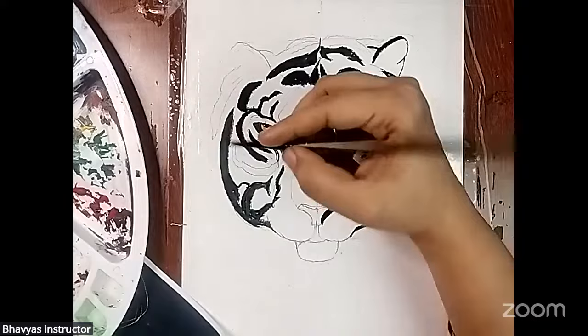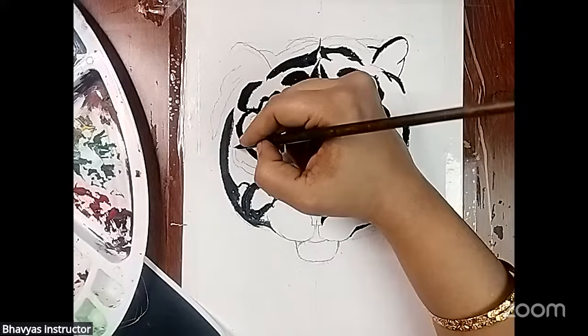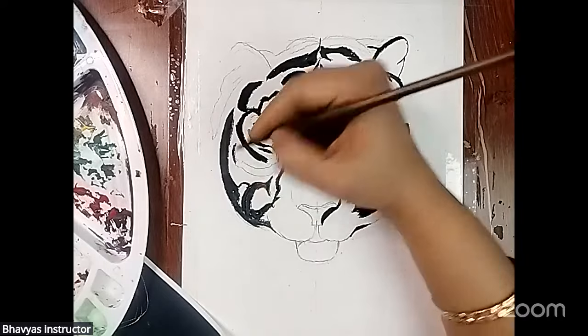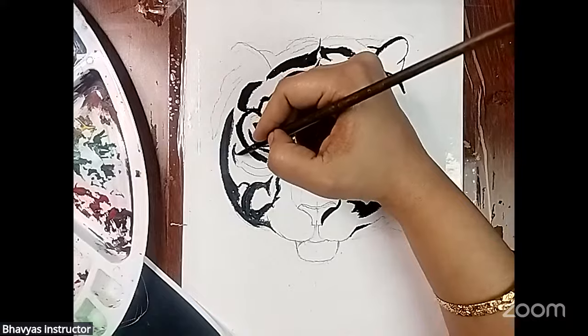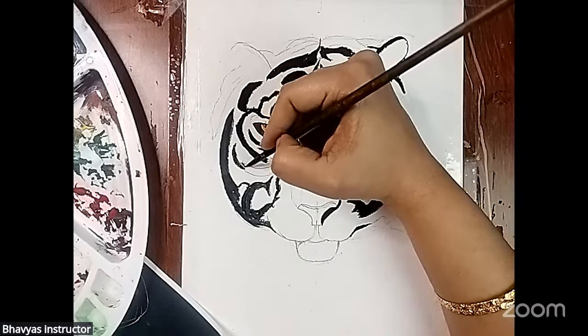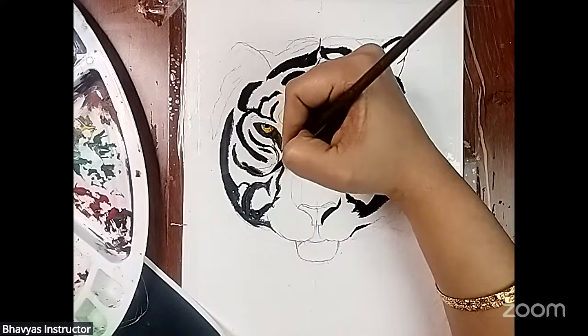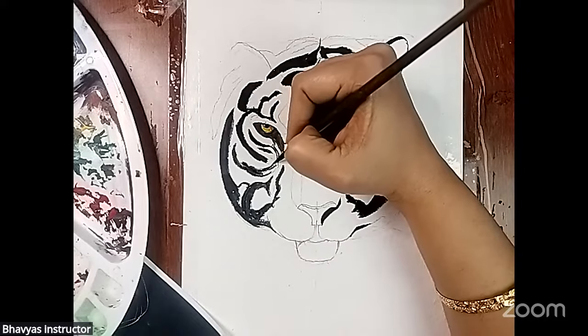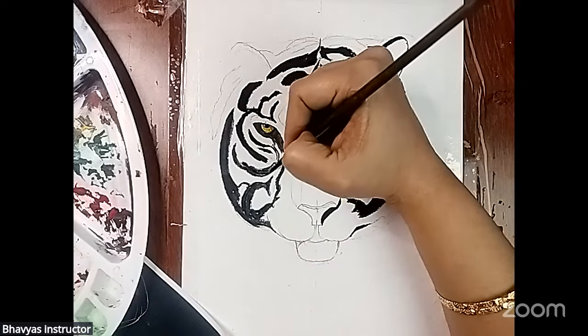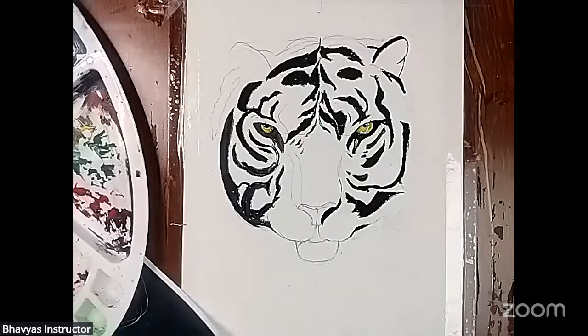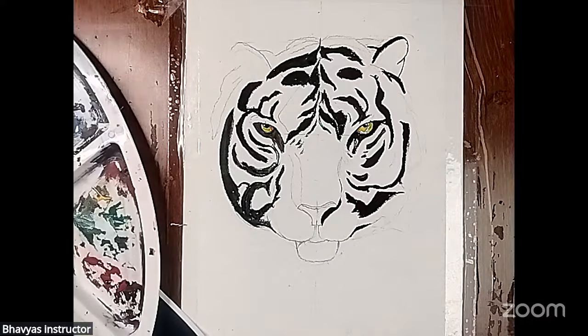Like this. Okay. Now again I'm mixing the color, which is Persian blue with vermilion hue.